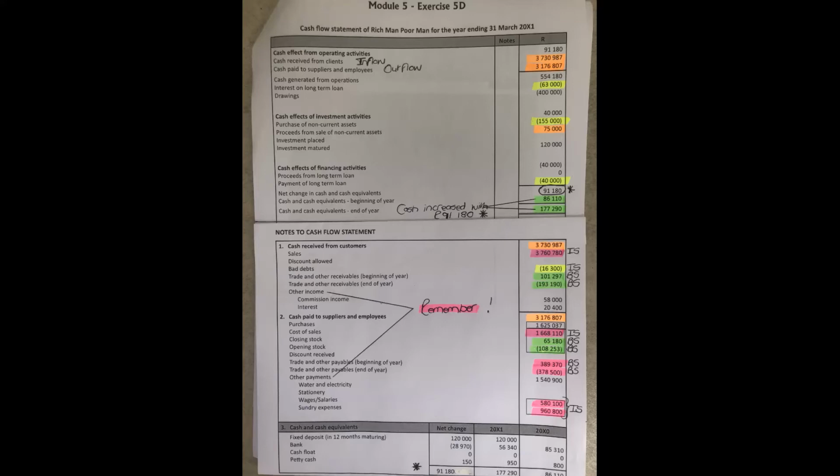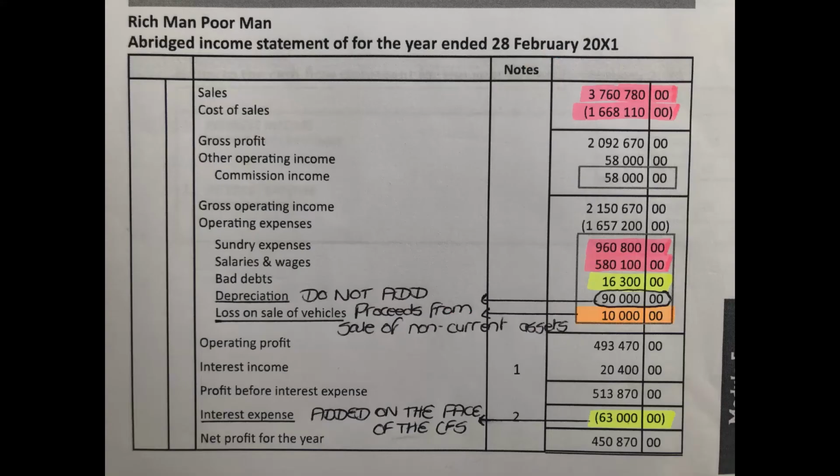Okay, so now we need to calculate the cash paid to suppliers and employees. All right. Okay, and you know by now that we are going to work with purchases. We're going to calculate the total purchases, which was cash purchases and credit purchases. And then we're going to do a correction on that by working with the trade and other payables at the beginning of the year and add them at the beginning of the year and deduct them at the end of the year. All right, but we're first going to calculate the purchases.